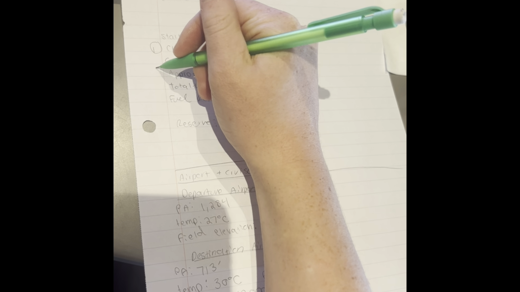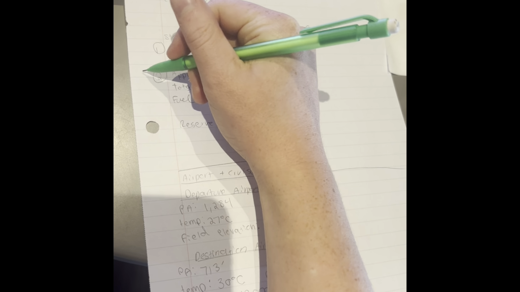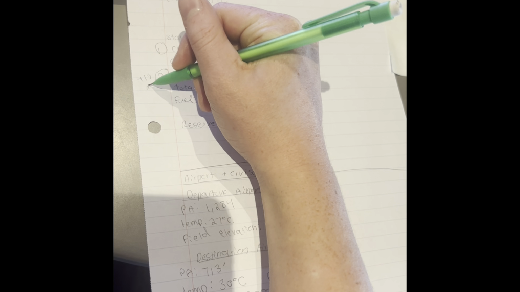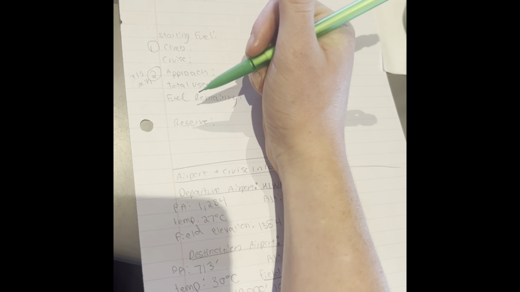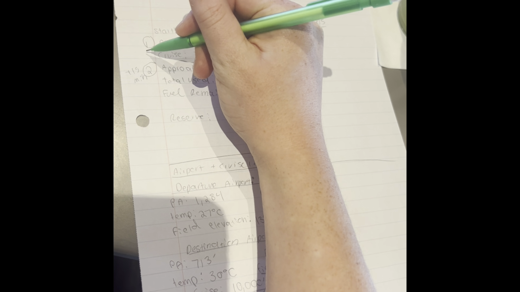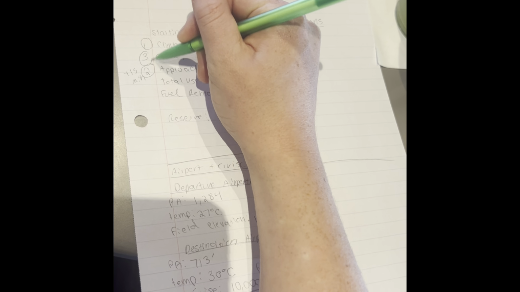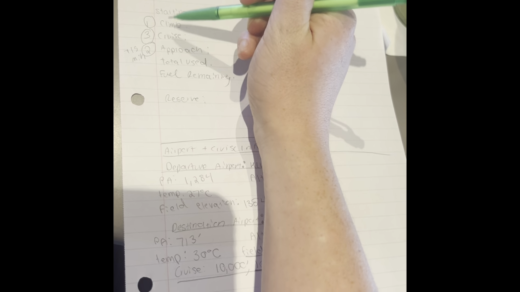Okay, now that we have that, here's the order we're going to do everything else in. So first we're going to do the climb, then we're going to do approach, plus 15 minutes, and whatever gallons go with that. And then you're going to do cruise, and then you can do the rest of that.